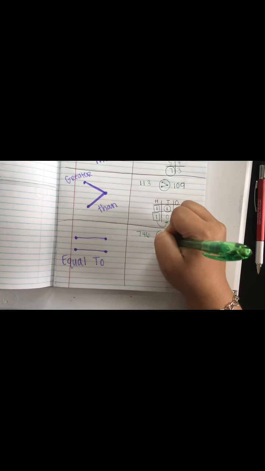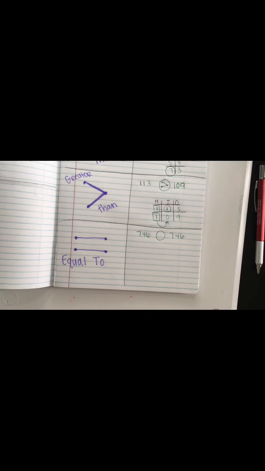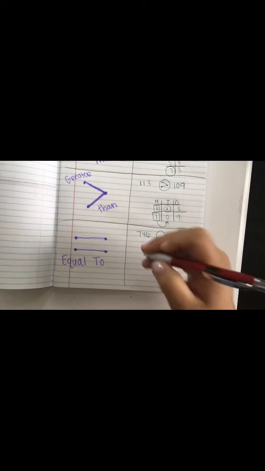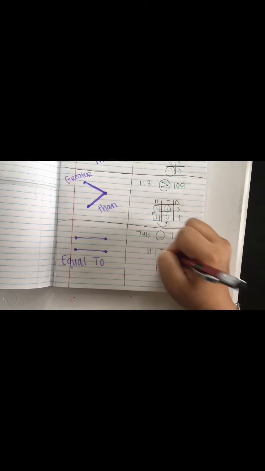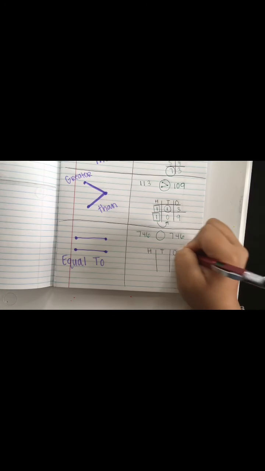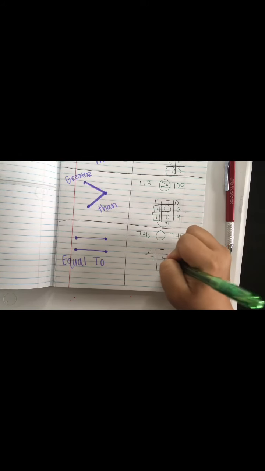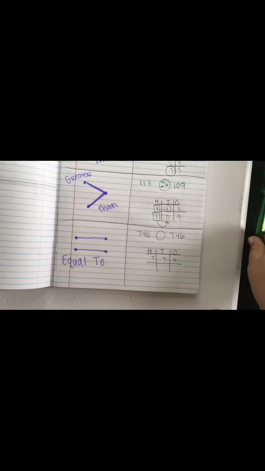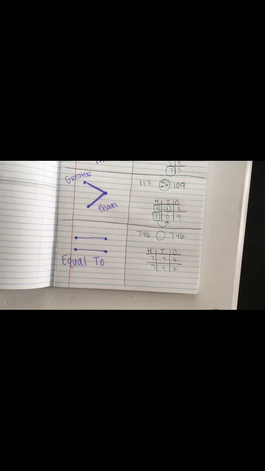746 and 746. Now, if we're looking at these two numbers, they are 3-digit numbers. So I need my 3-digit place value chart. Hundreds, tens, ones. 746. 746. Now remember, when we compare in our greatest place values.